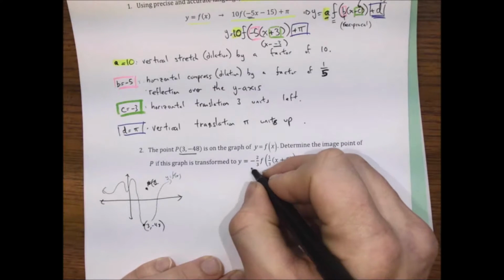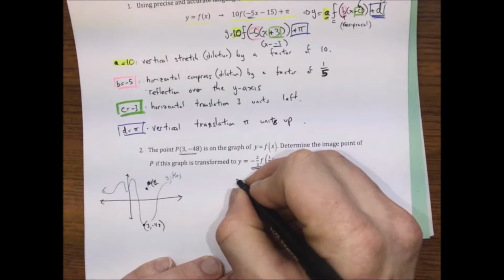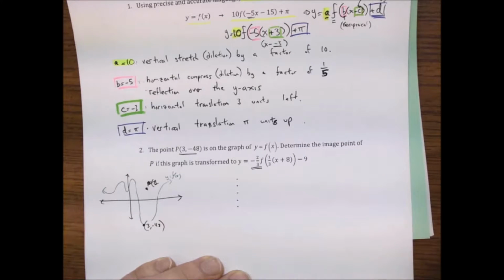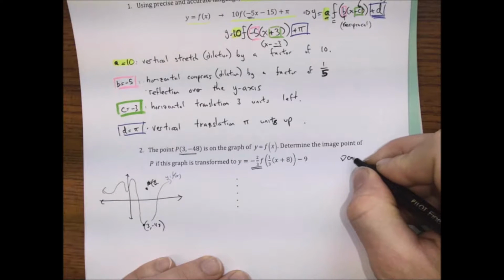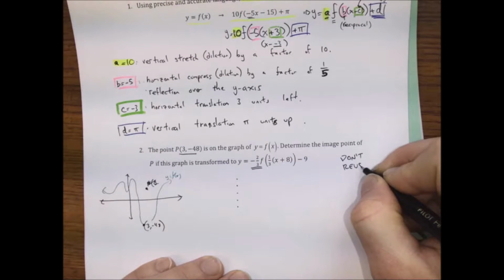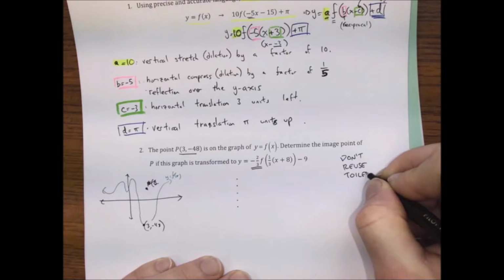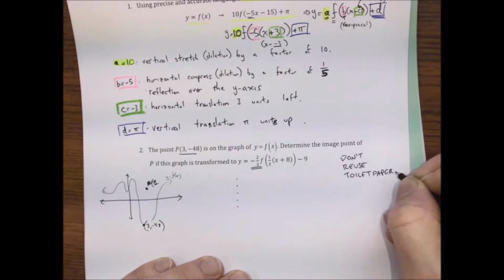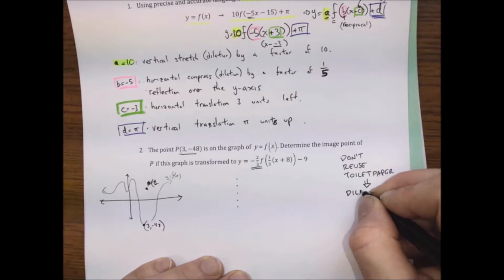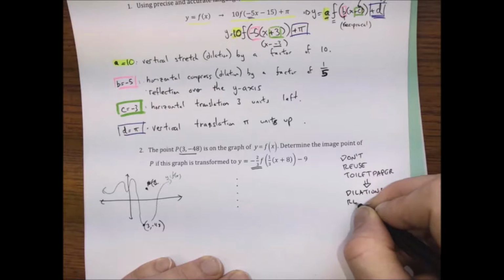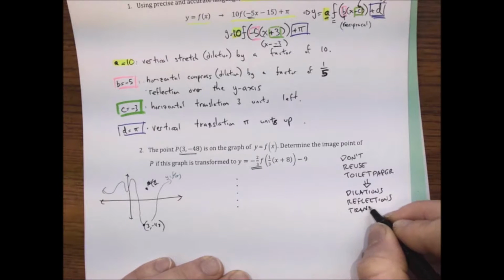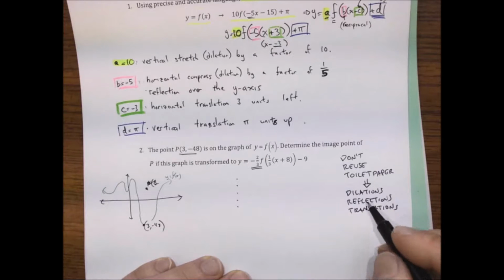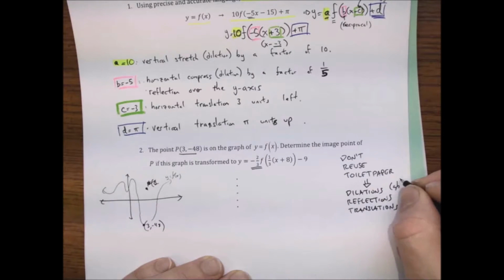We've got 5 transformations, and I know that we have this memory device, right? It was don't reuse toilet paper, right? Which means we need to do our dilations before we do our reflections, and then we have to do our translations. So I'm going to look for my dilations first. That's A and B. Actually, so are the reflections. The reflections are also A and B.